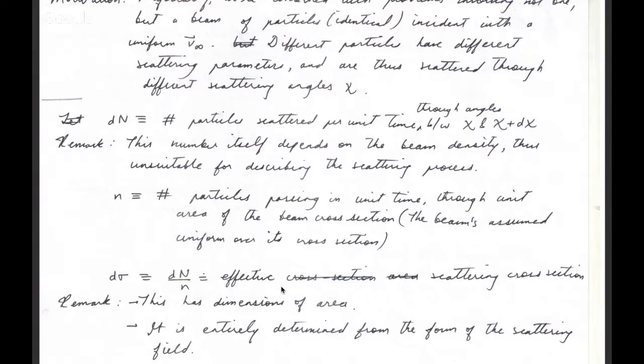It is the number of particles scattered between chi and chi plus d chi per unit time, divided by the number of particles that were coming through a given cross section per unit time. So basically you rule out the particle density. From there you get d sigma, which is the effective scattering cross section.